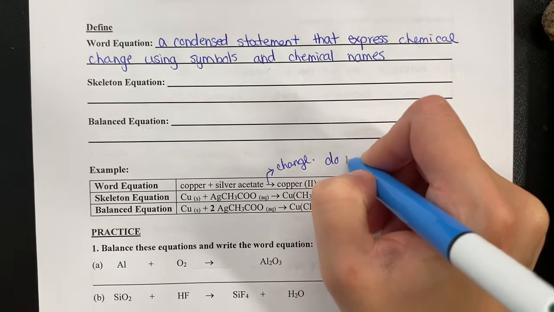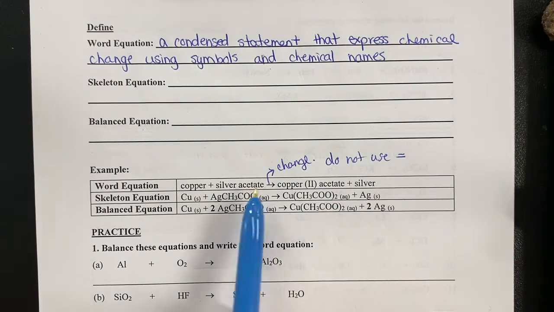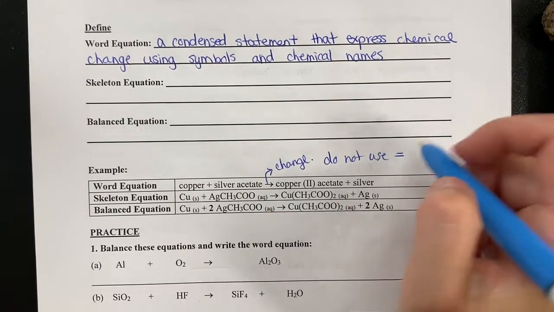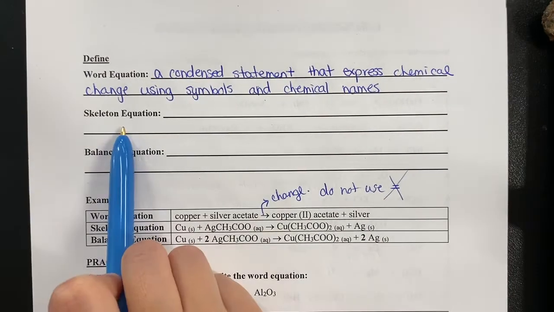Do not use an equal sign. It's not equal, it's a change. So don't use an equal sign. People make that mistake all the time. Don't do it.